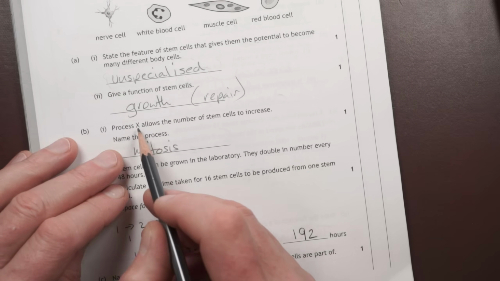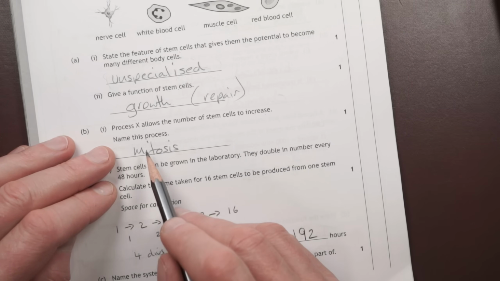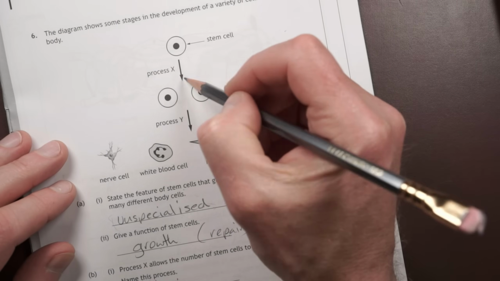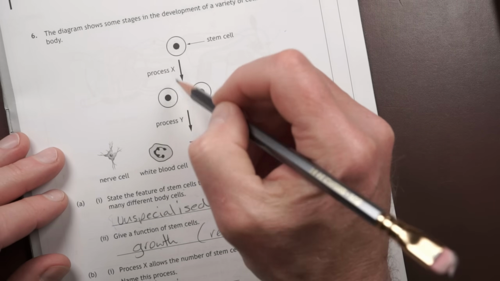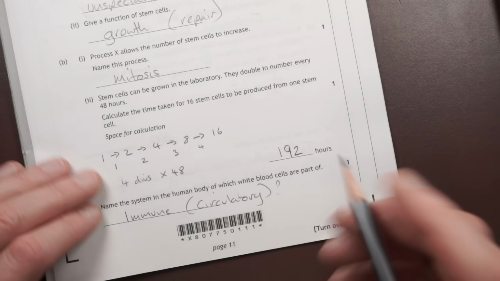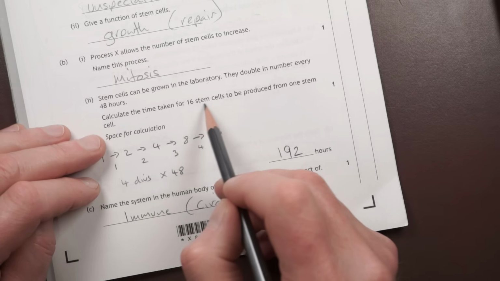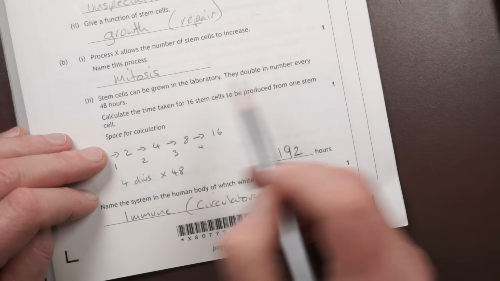Anyway, process X allows the number of stem cells to increase. Name this process. Process X, 1 stem cell to 2 stem cells. How do you do that? You do that by cell division. We know one type of cell division in National 5 is called mitosis. And there we go. Stem cells can be grown in the laboratory. They double in number every 48 hours. Calculate the time taken for 16 stem cells to be produced from 1 stem cell.